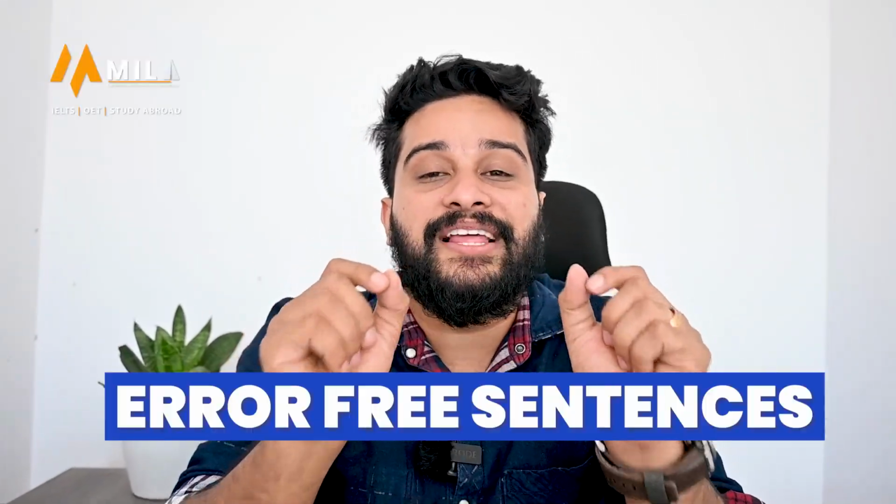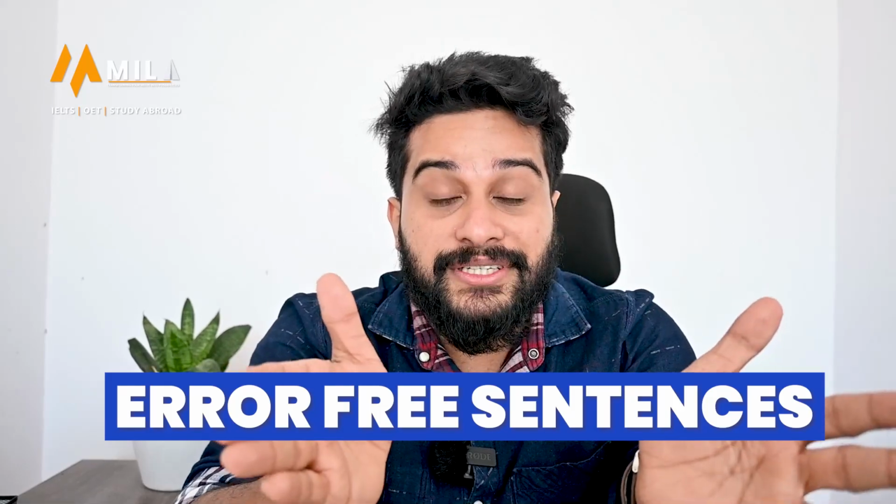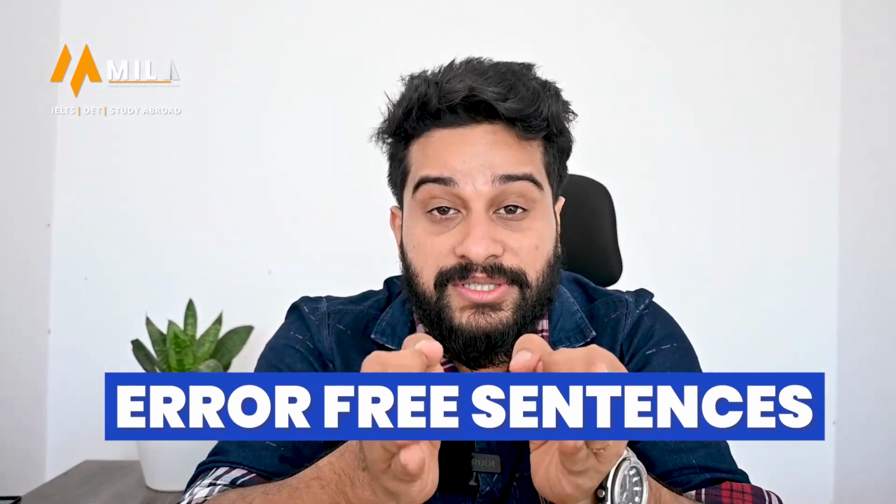Be mindful about the functions and rules of the complex structures that you use. This is very important. You can use any kind of complex structure in your essay, no problem. But if you use them not in accordance with their functions and rules, the problem is that you would be using them wrong.